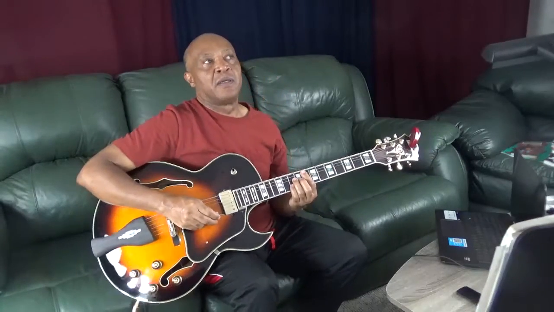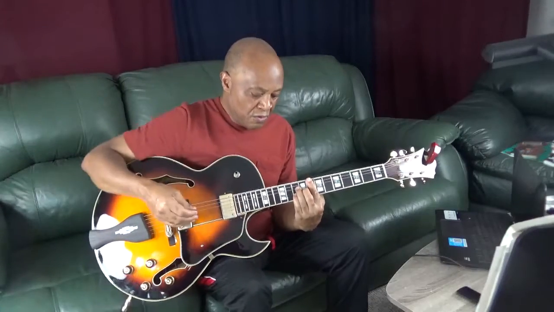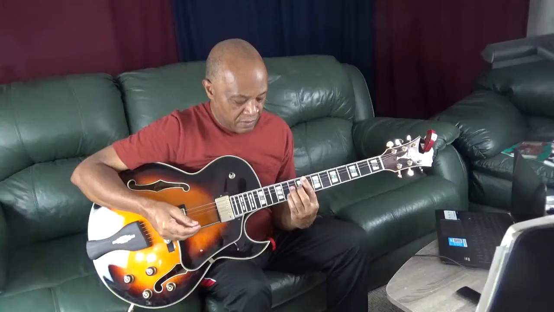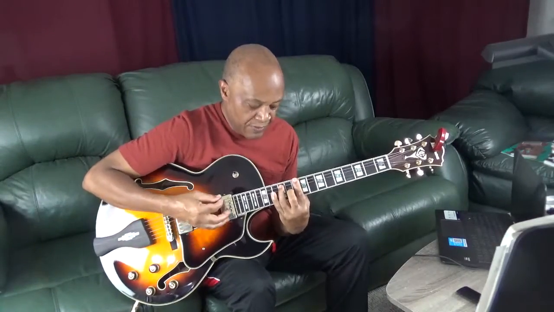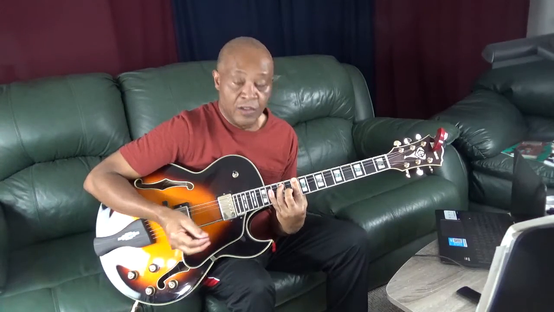Okay, so it is the same procedure, the same thing that I just went through for the C dominant 7th chord. Okay, you go to the D dominant 7th chord, and then you count.